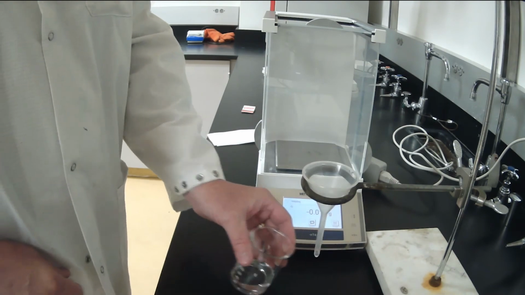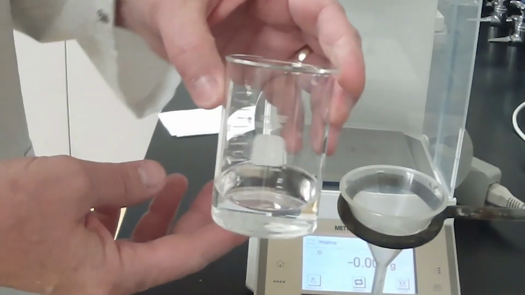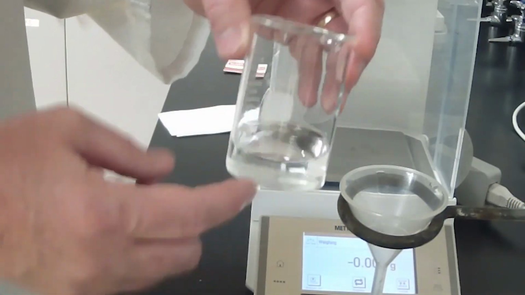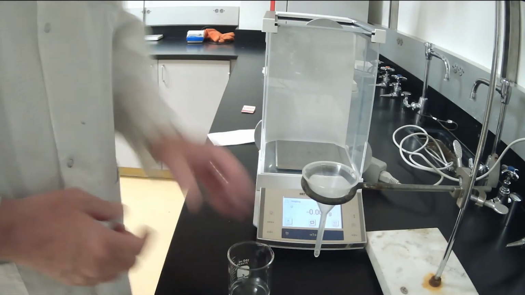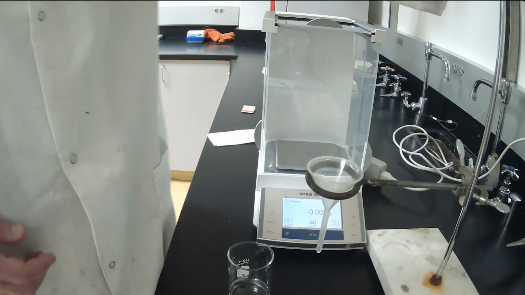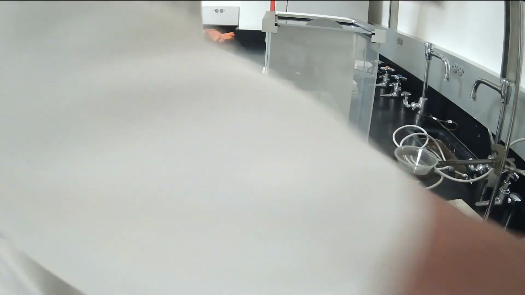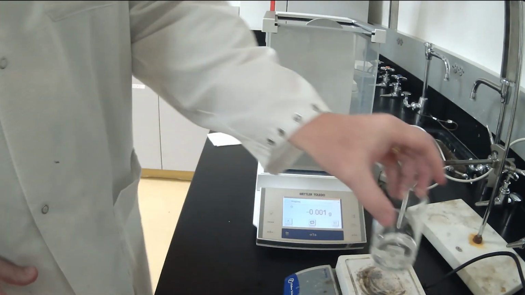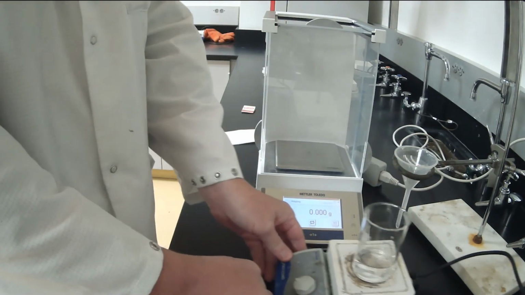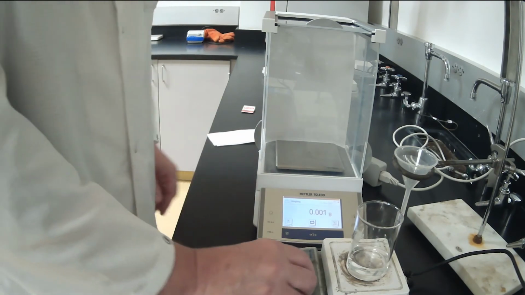Now what's left in here, look closely, is a nice clear solution that should have captured all of our sodium chloride dissolved in the water. So we are going to now begin to evaporate that. And we'll set this here. We'll crank the heater to high.